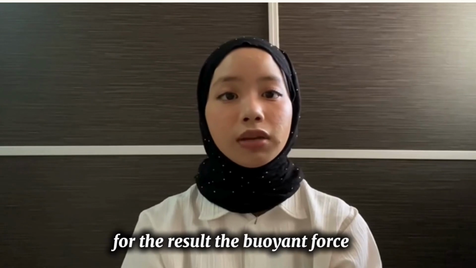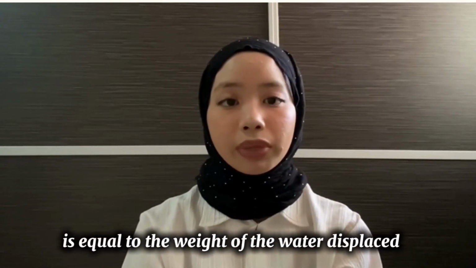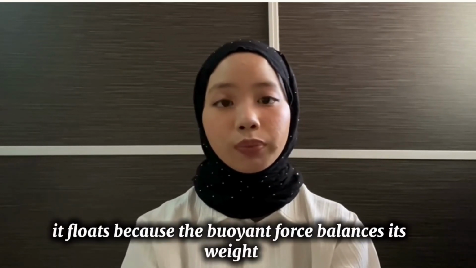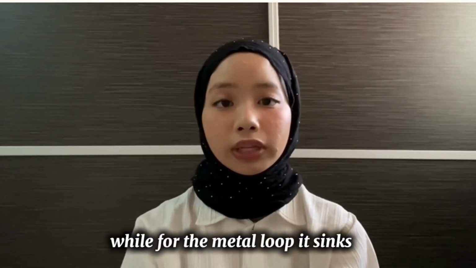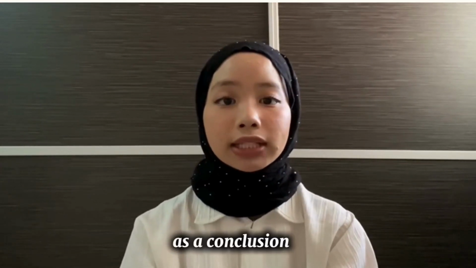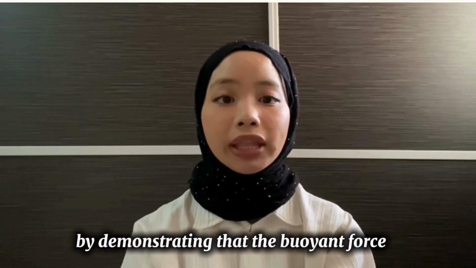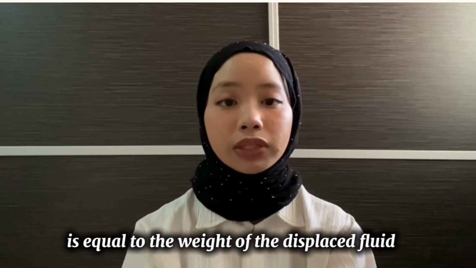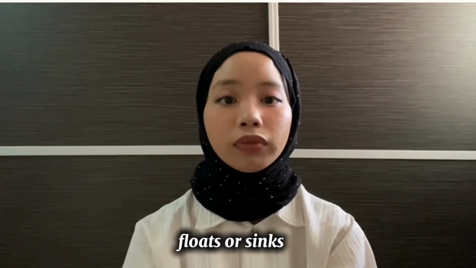For the result, the buoyant force acting on each object is equal to the weight of the water displaced by that object. As for the wooden block, it floats because the buoyant force balances its weight, while the metal load sinks because its weight is greater than the buoyant force. As a conclusion, this experiment confirms Archimedes' principle by demonstrating that the buoyant force is equal to the weight of the displaced fluid, and that this force determines whether an object floats or sinks.